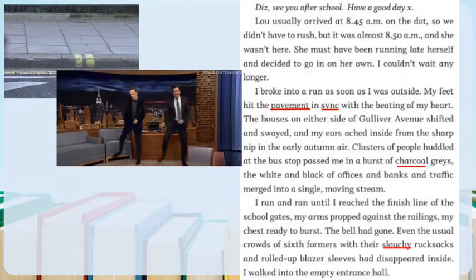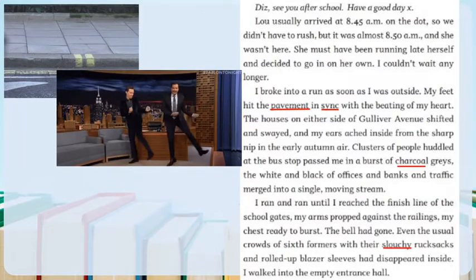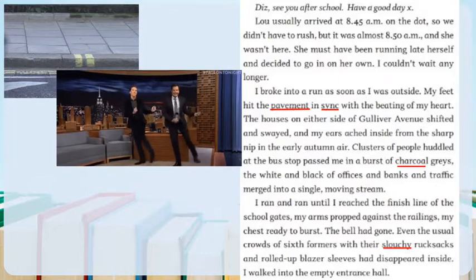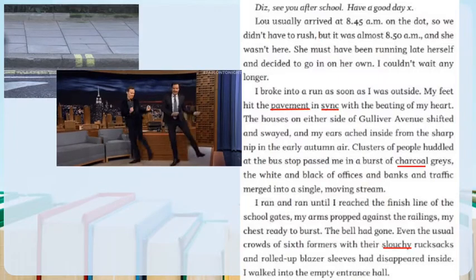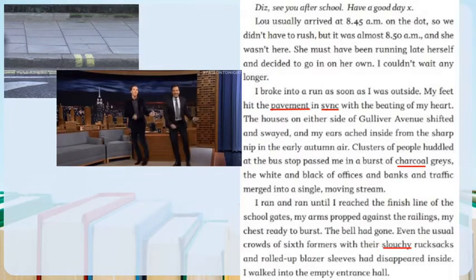The next word is sync. So: hit the pavement in sync. Sync is a shortened version of the word synchronise, which means to do something at the same time as something else. As you can see, these two people here on your screen are dancing in sync because they're doing the same thing at the same time.